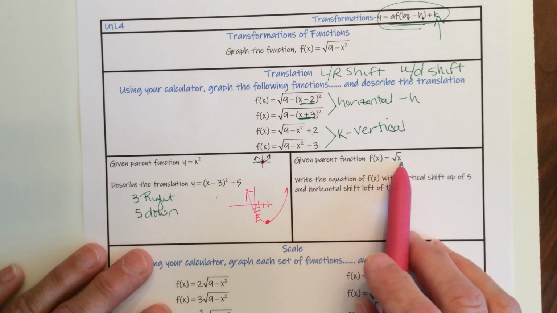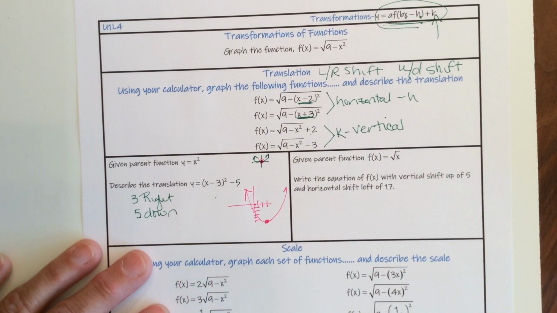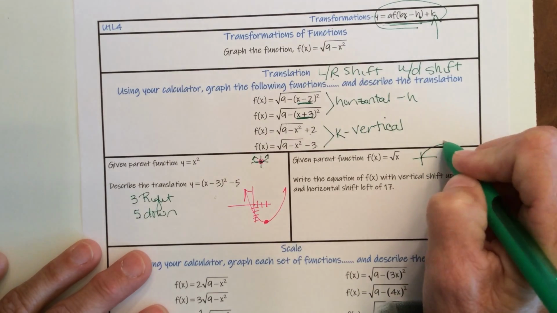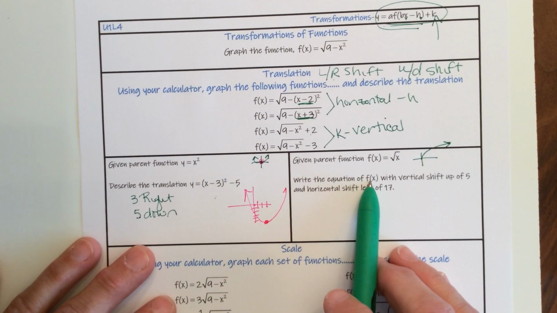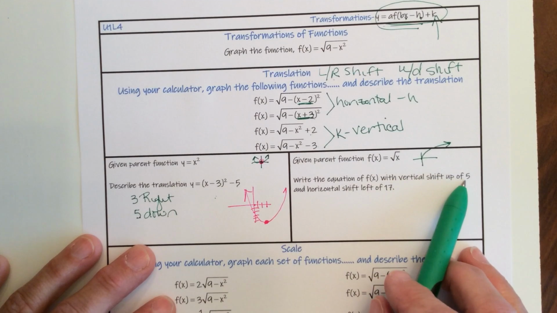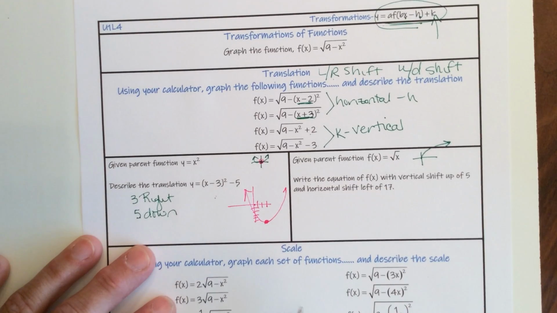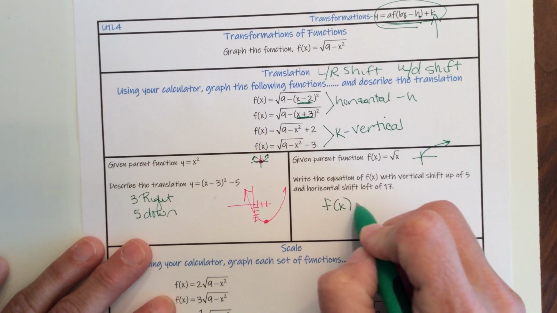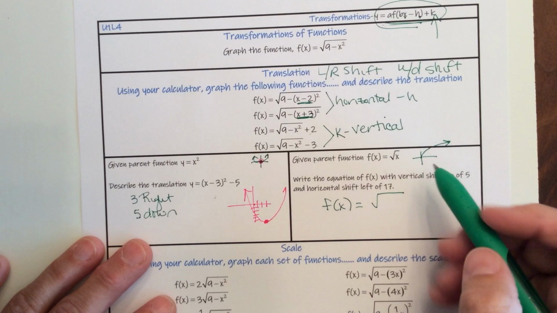Okay, so now let's take f of x equals the square root of x. This particular graph is a square root function, which behaves this way. Write the equation of f of x with a vertical shift up of 5 and a horizontal shift left of 17. Okay, so f of x equals, I know I'm going to have a square root.